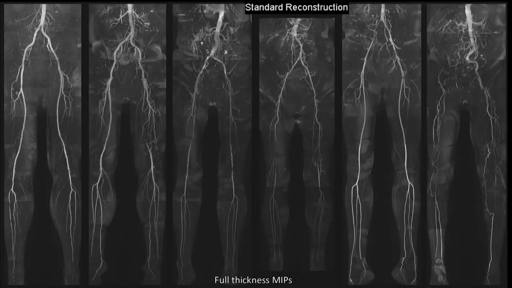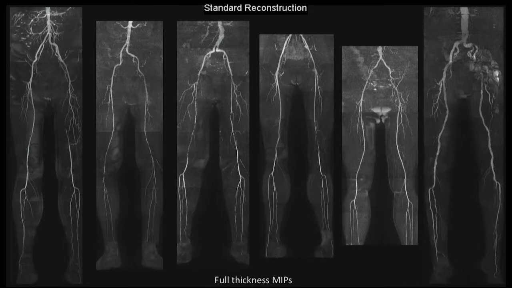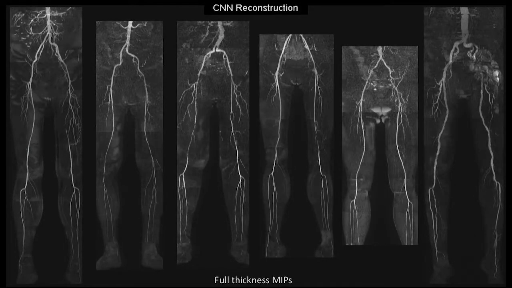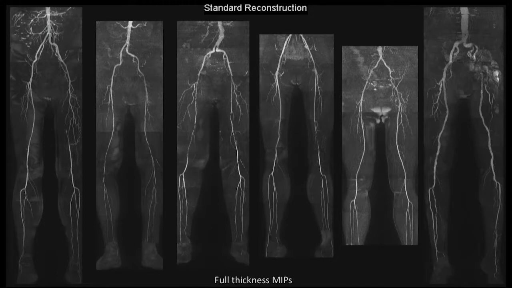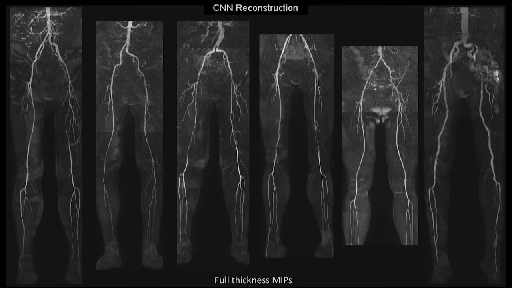So these are some examples toggling between the standard and the convolutional neural net reconstruction. We see there's some contrast improvement generally, and these are full thickness maximum intensity projections. Here are some more examples. It's particularly noticeable in this patient. These are full thickness MIPs, where using this CNN reconstruction, we improve our overall contrast by suppressing non-arterial structures.